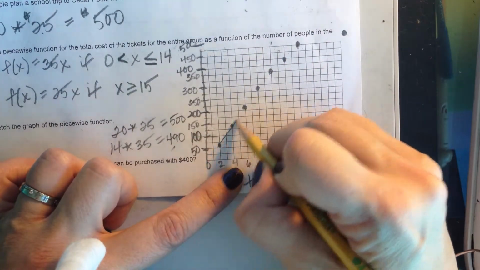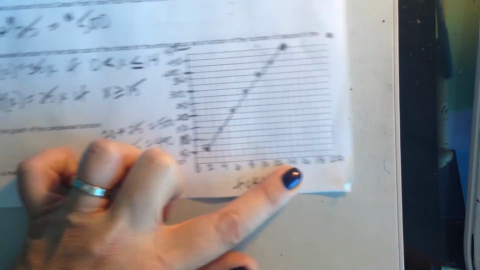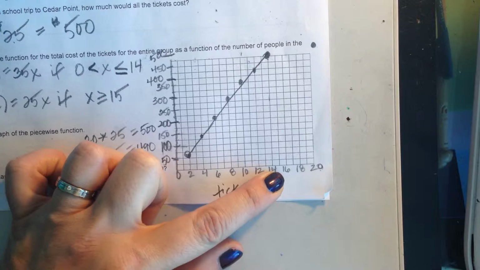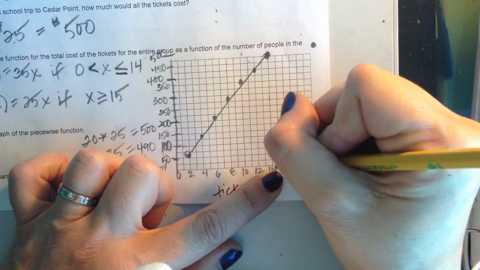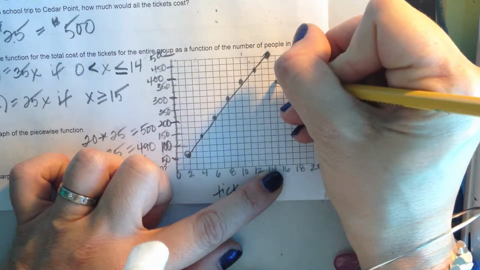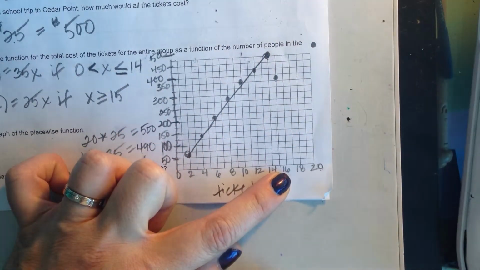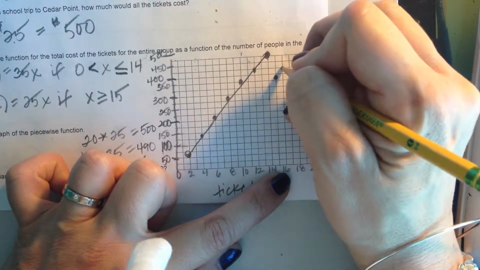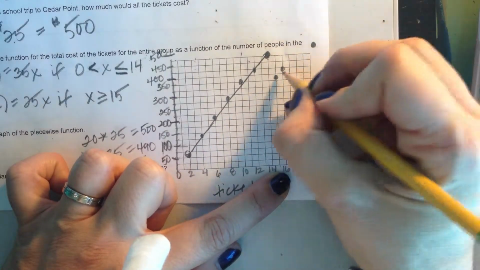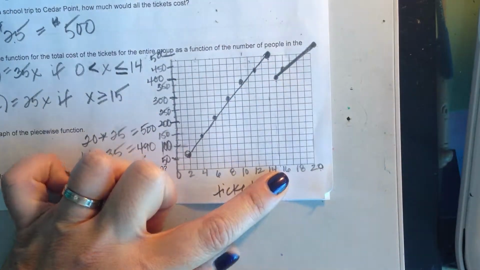14 tickets is there. Now I make a jump, because when I go to 15 tickets, my price changes. I should graph 15. 15 times 25, I've got the reduced price. 15 times 25 is putting me at 375. Oh, I think my scale's off a little bit over there. That's all right. 16 times 25 is putting me at $400. 16 to 400. And I've already got a point over there for the other, so I'm going to do that. This line is less steep than this one because of the fact that it costs less.